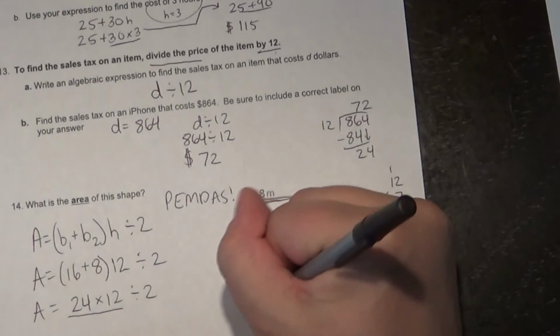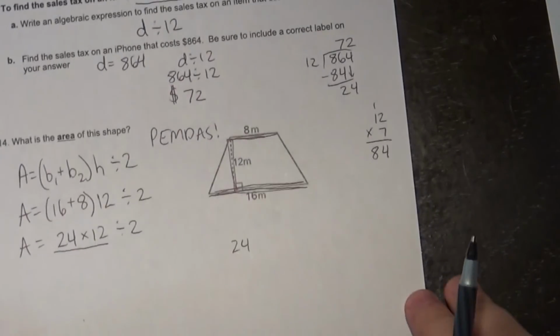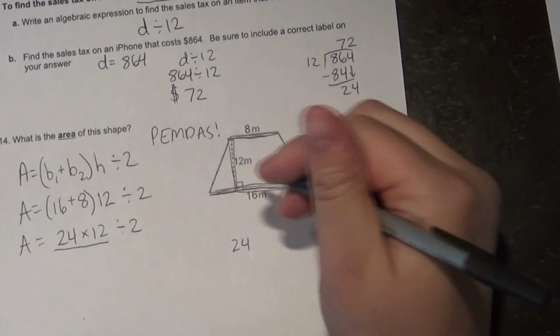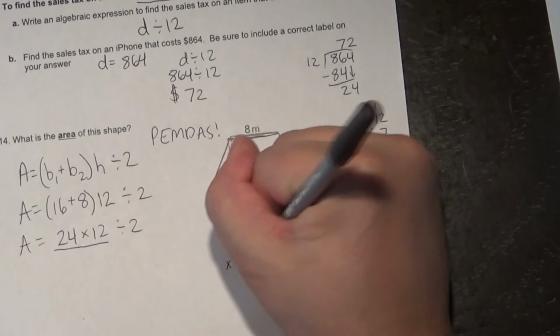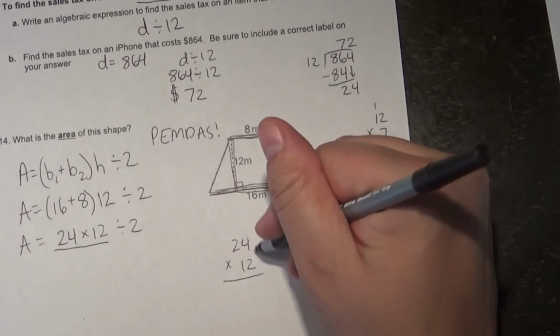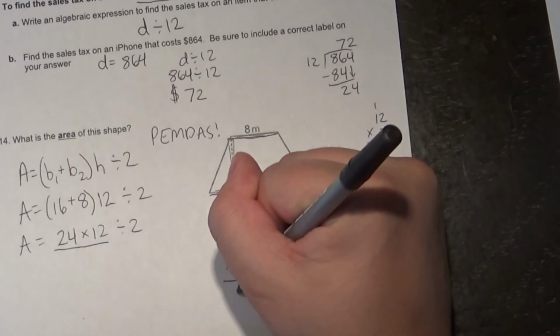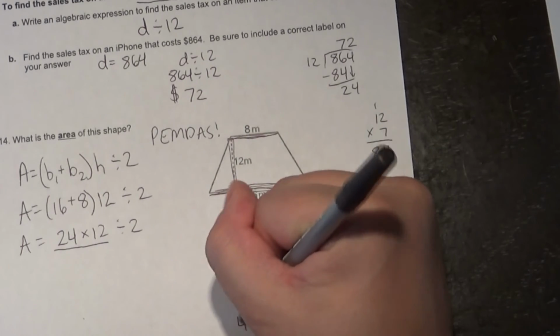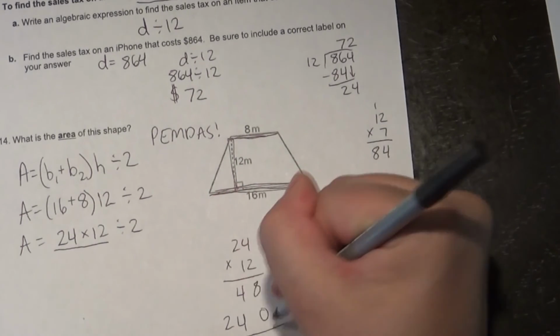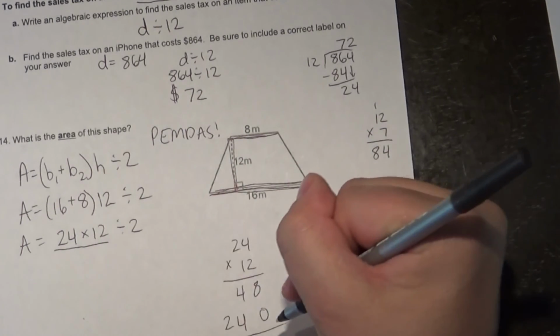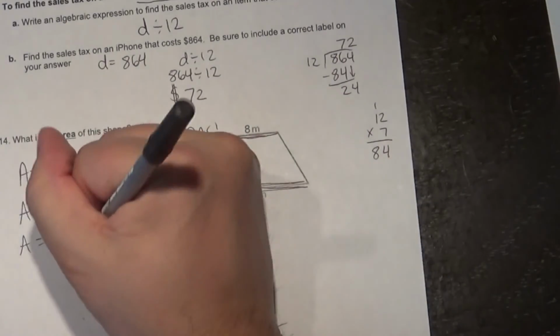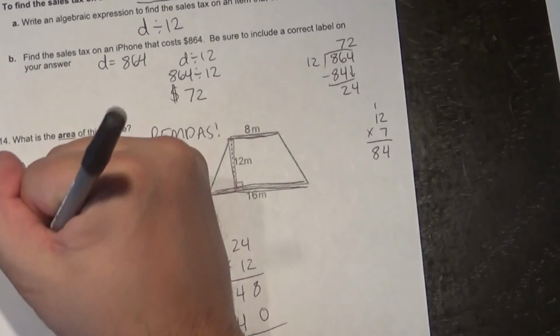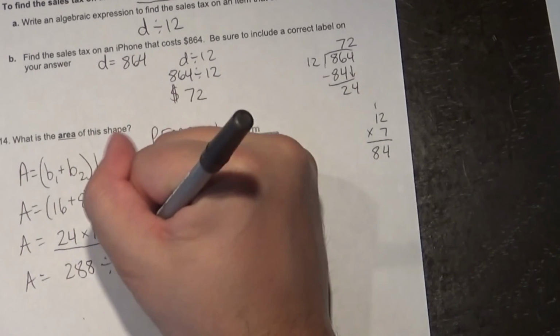You know, I don't know that, but watch this. I can do math on the side. It's an amazing skill that I have developed over time here. So 24 times 12. 2 times 4 is 8. 2 times 2 is 4. Put my 0. That's a 4. That's a 2. 8 plus 0 is 8. 4 plus 4 is 8. That's 2. That's 288. And that would be divided by 2.